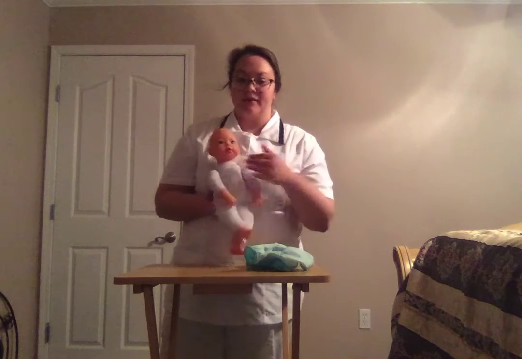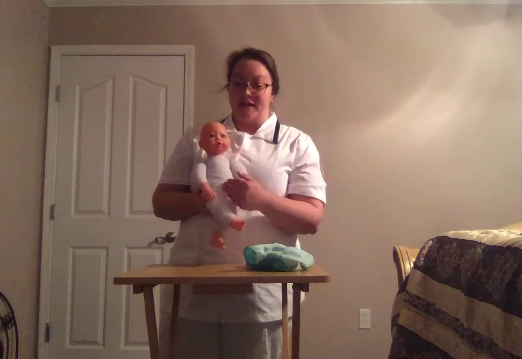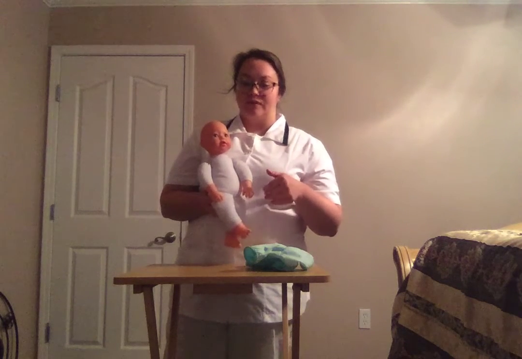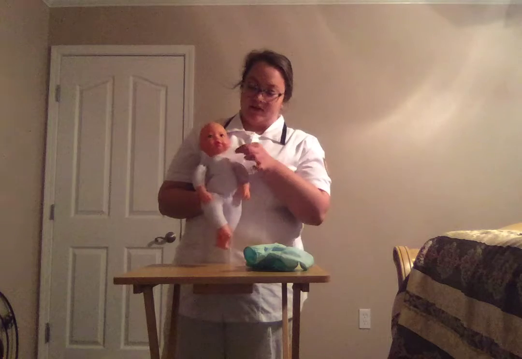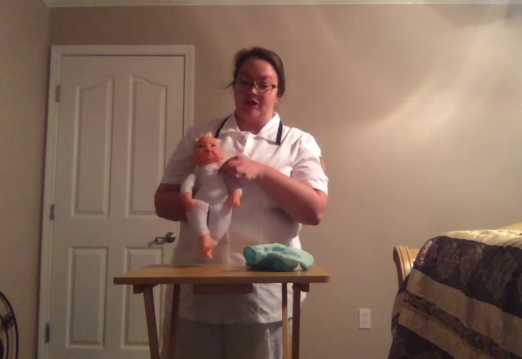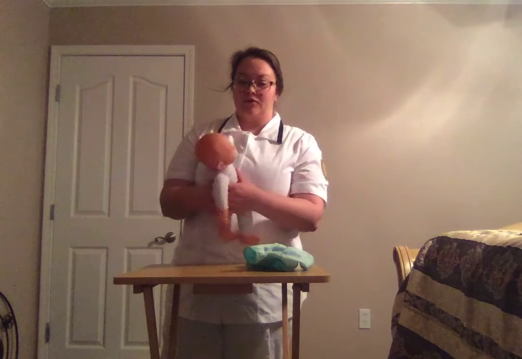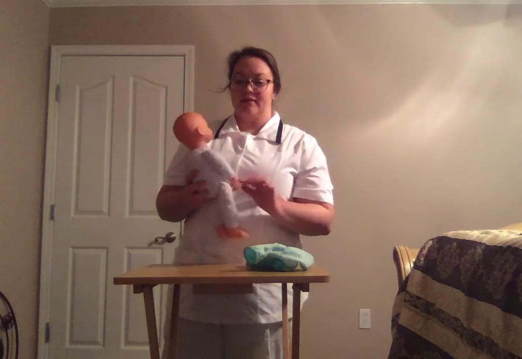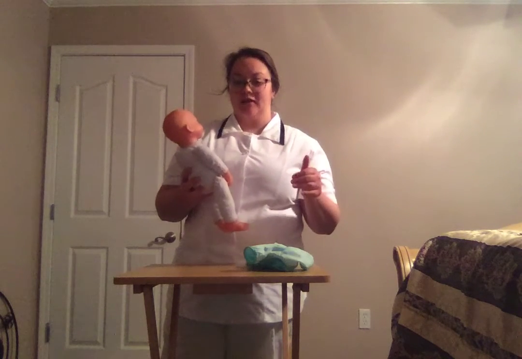First, you will inspect the chest for shape, ease of breathing, and correct muscle movements. Then you will pinch the skin for the skin turgor. And then you will auscultate the heart sounds for a full minute and listen to the rate, rhythm, and strength.